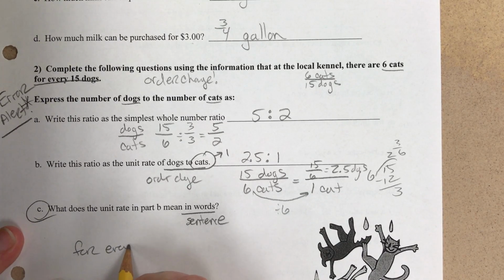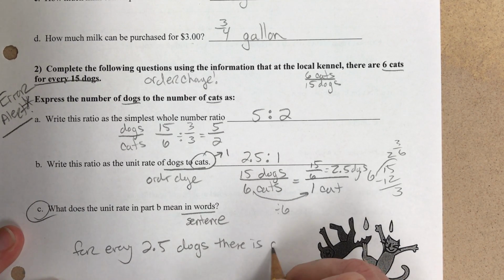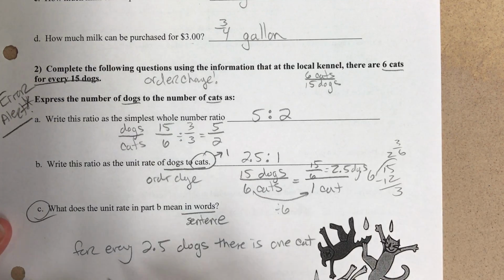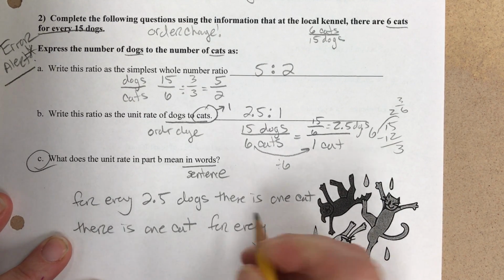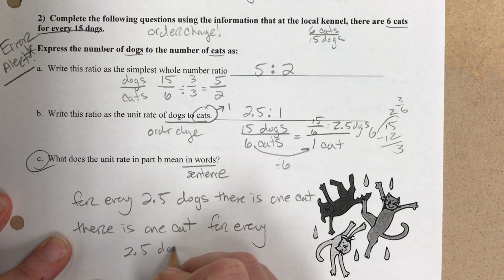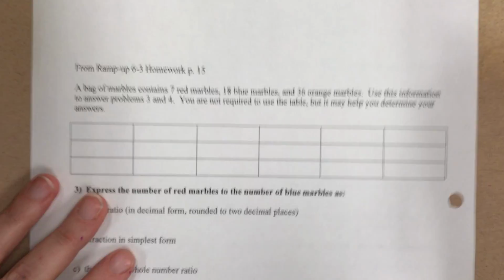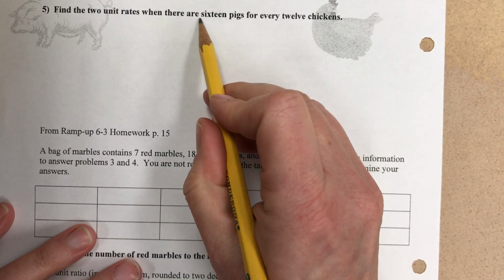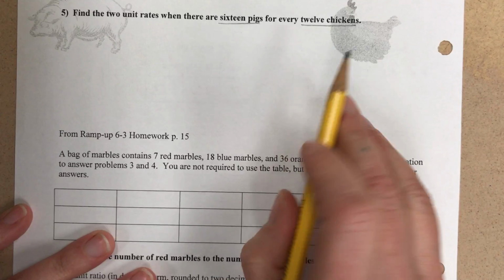For every 2.5 dogs, there is 1 cat. Or you could have written, there is 1 cat for every 2.5 dogs. I'll flip it over. Oh, pigs and chickens is my favorite. Find 2 unit rates when there are 16 pigs for every 12 chickens.